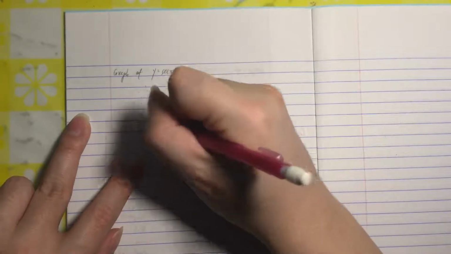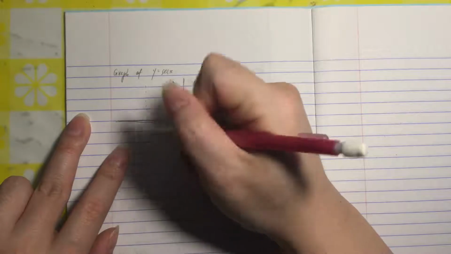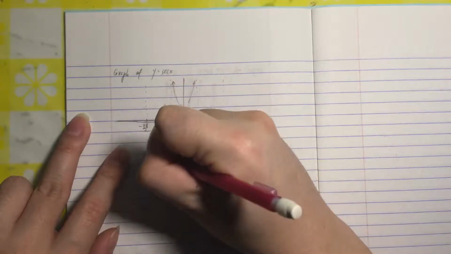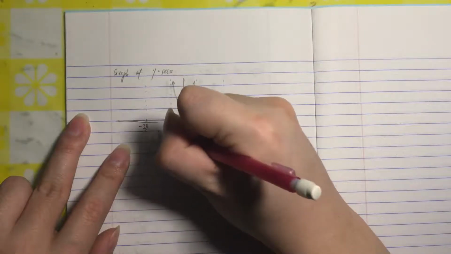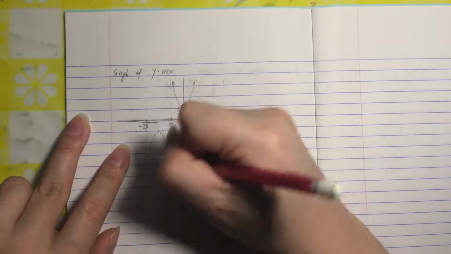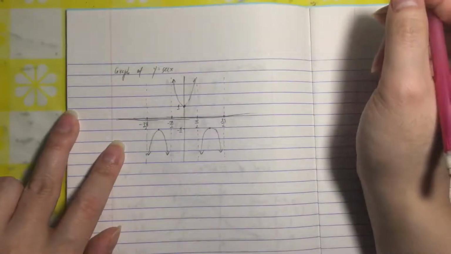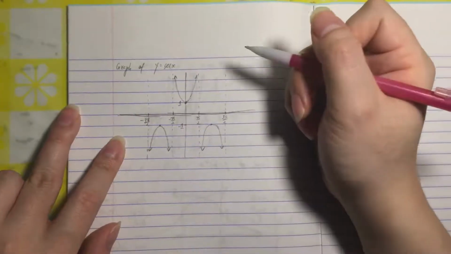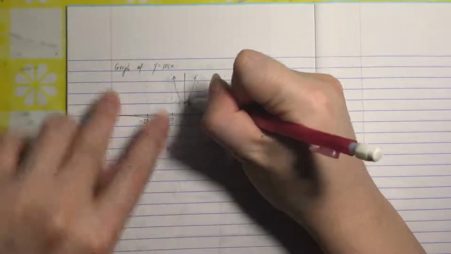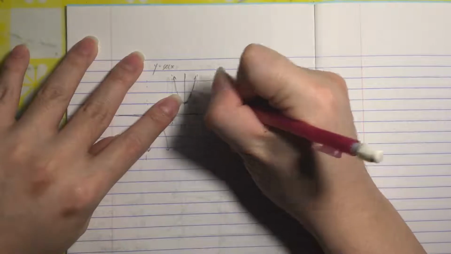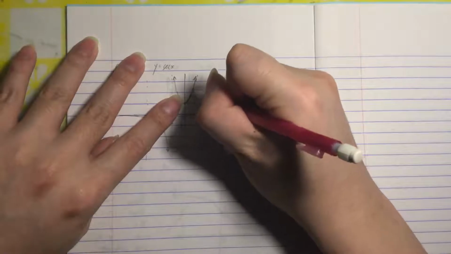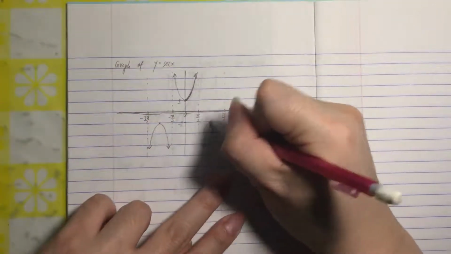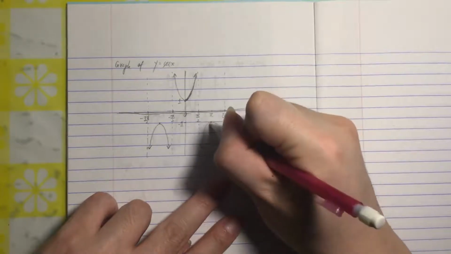Another piece is from negative pi over 2 to negative 3 pi over 2. That's the graph of secant. For inverse secant, we take this half piece from 0 to pi over 2, and another half piece here from pi over 2 to pi.